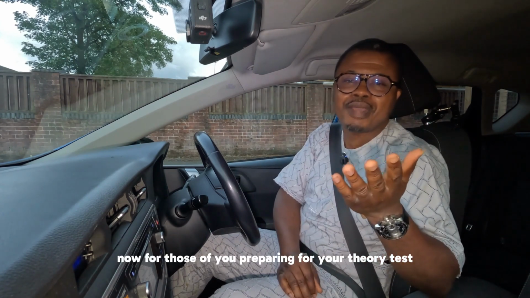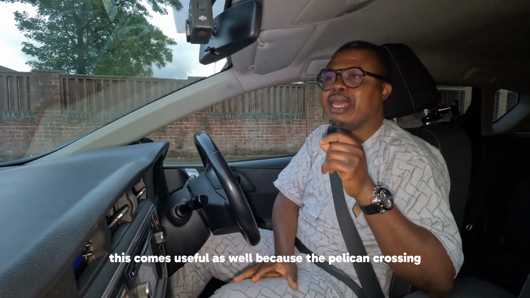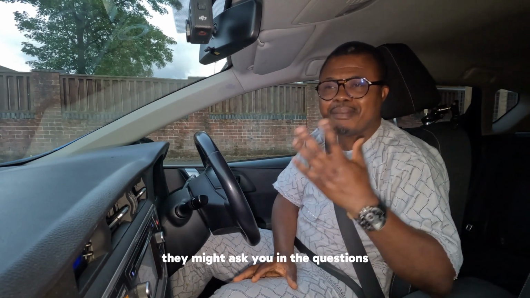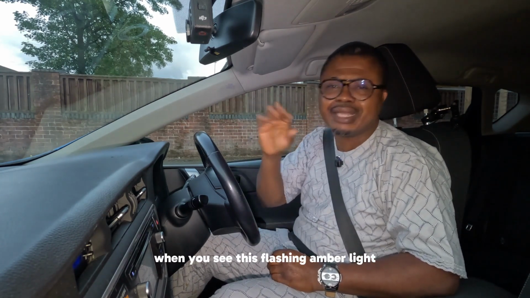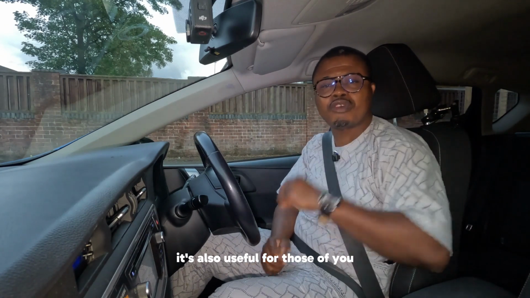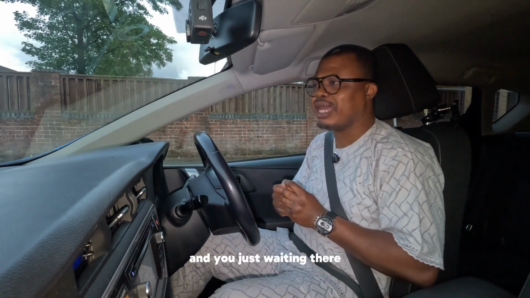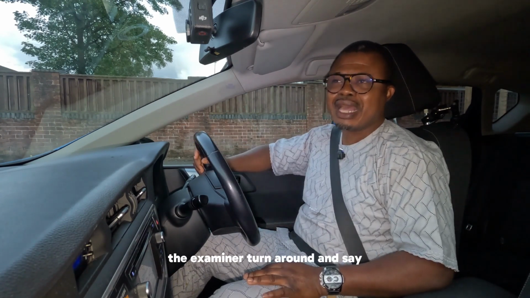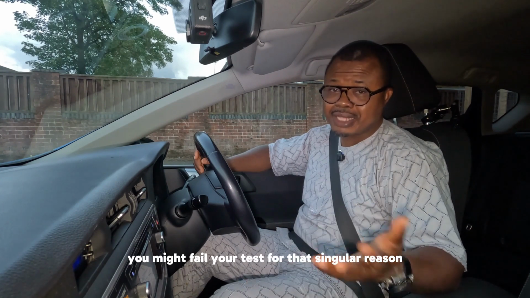Now, for those of you preparing for your theory test, this comes in useful as well, because for the Pelican crossing, they might ask you in the questions, what does it mean when you see this flashing amber light? It's also useful for those of you doing your practical test. Because if you see a flashing amber light and you're just waiting there, the examiner might turn around and say, "Wow, we're still waiting," and you might fail your test for that singular reason.